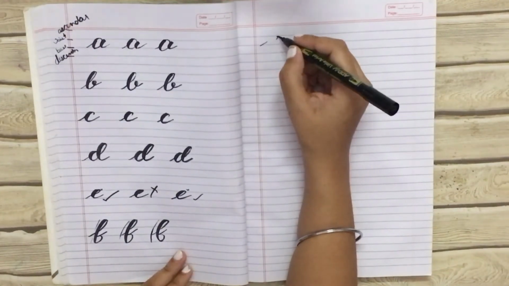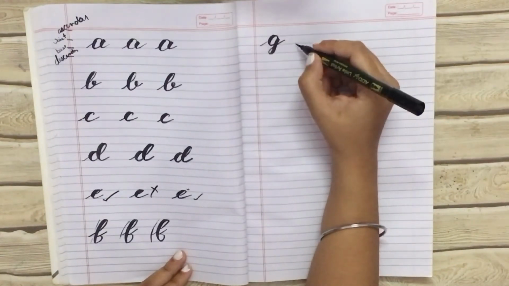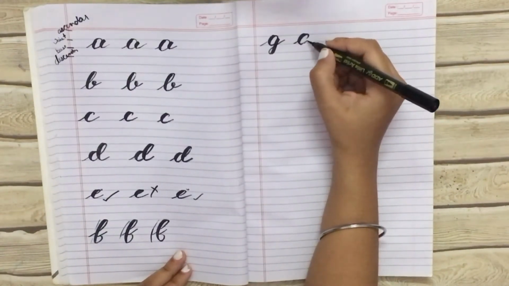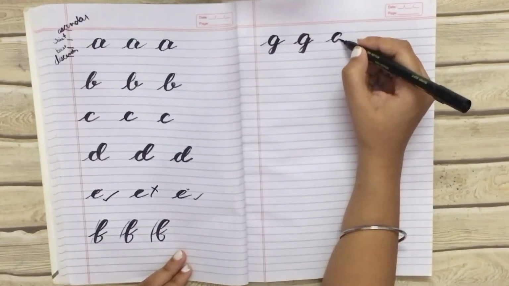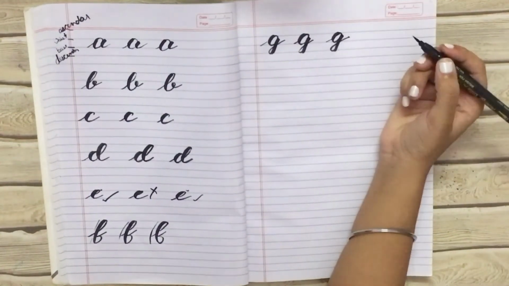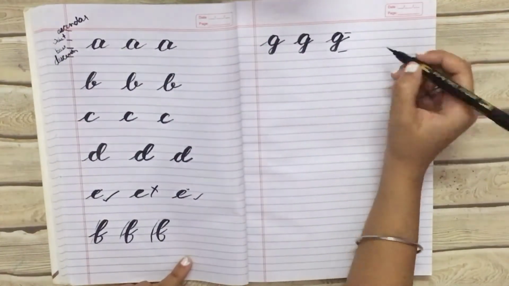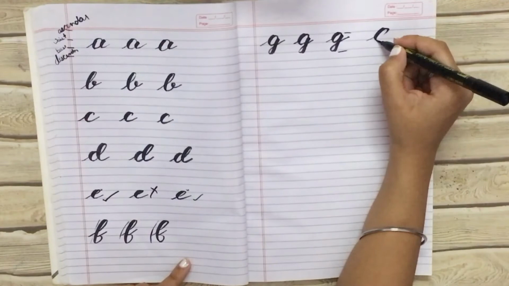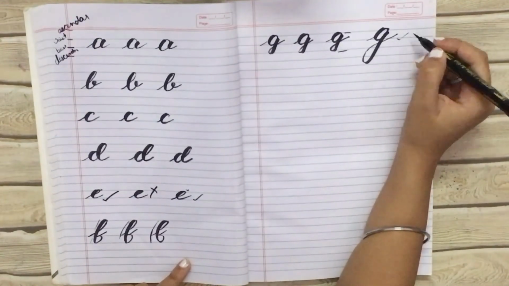So this is me writing a G if I'm truly staying in the margins, but you can always take the liberty to go out when you are making art pieces and practicing calligraphy, because that way you have more flow and it looks natural and not so symmetrical.